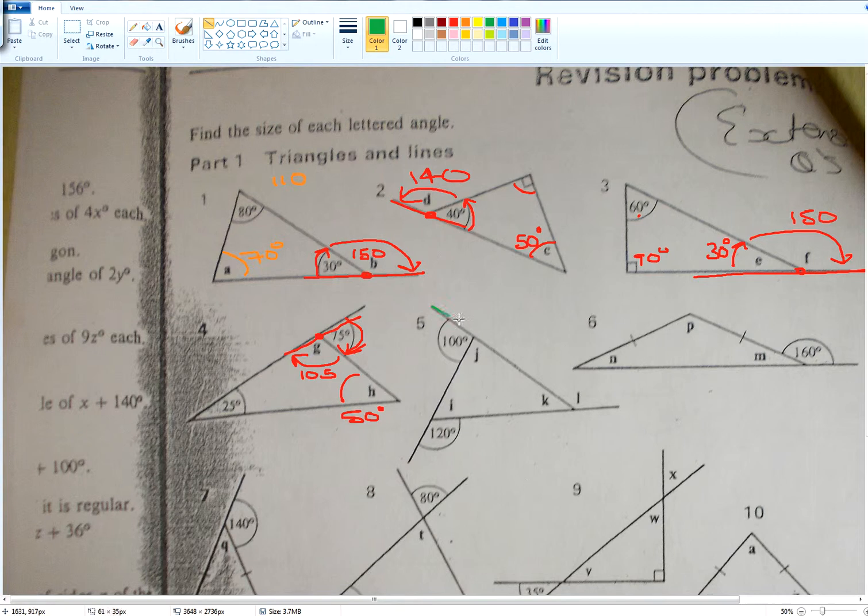So you've got a straight line here, straight line here, straight line here. So we have here this point here, angles at a point on a straight line. So this one here is going to be 100, and that J will be what then? No, 80. Because they both add up to 180.